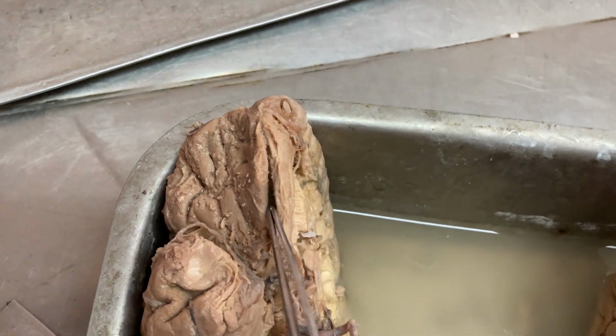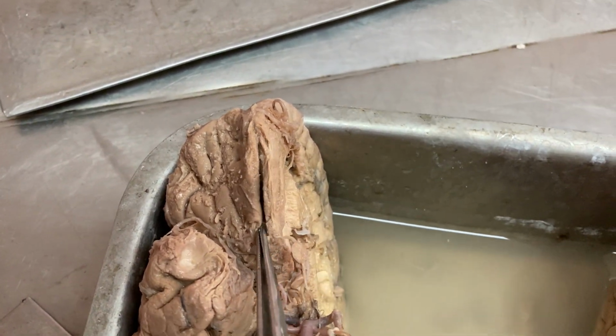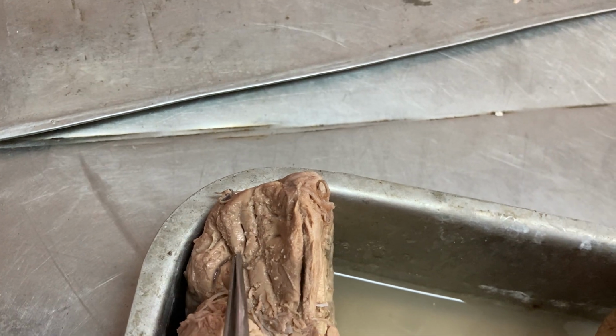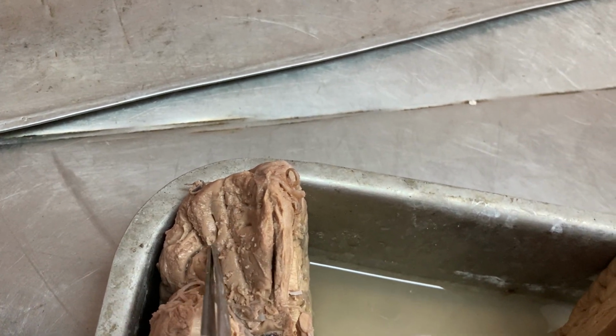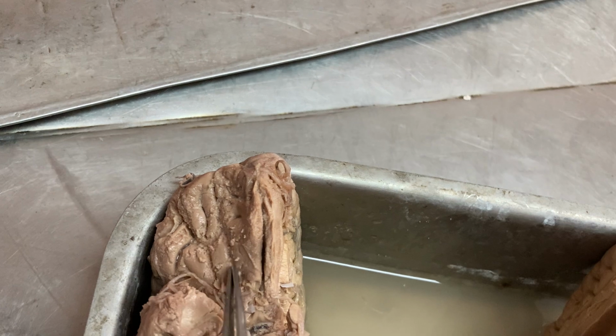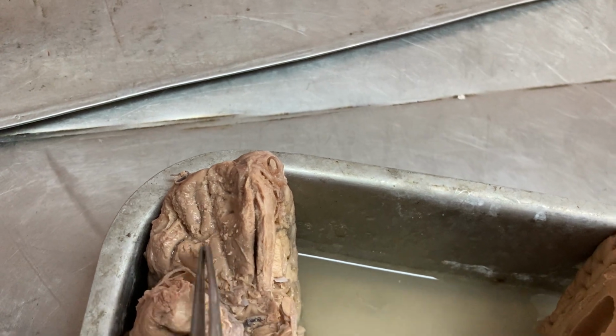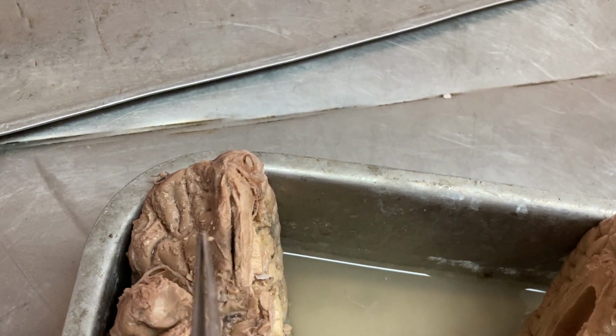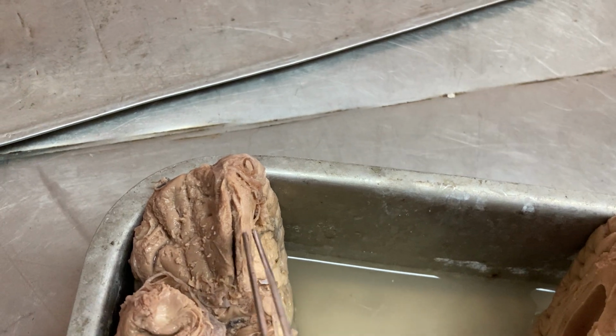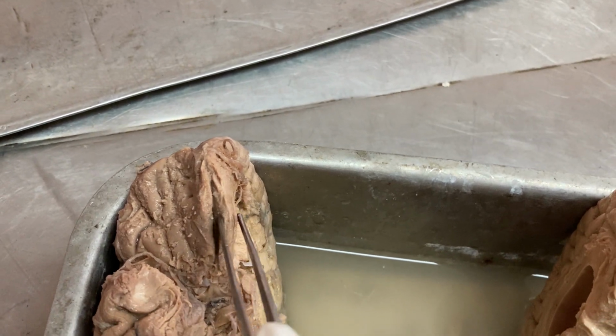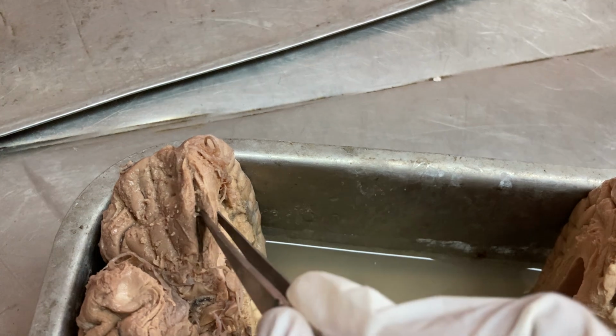One is the olfactory sulcus for the olfactory bulb, and on the sides we have the H-shaped orbital sulcus. It is H-shaped. This is one for olfactory, this is for orbital. Now the gyrus medial to this, the remaining part, is called the gyrus rectus.